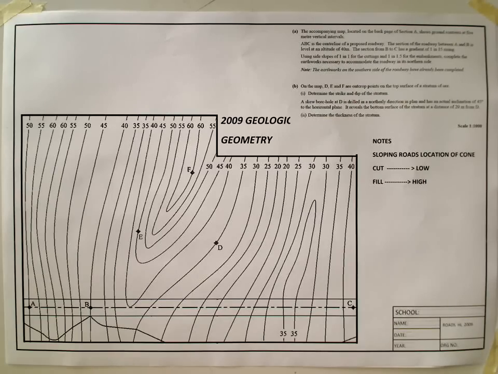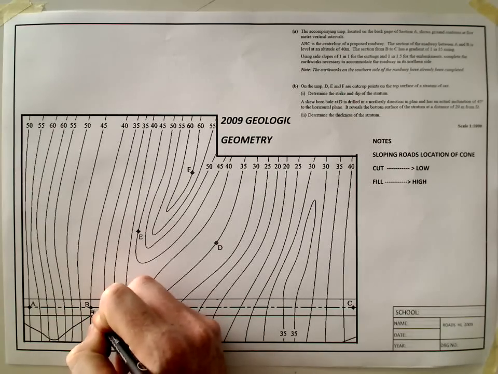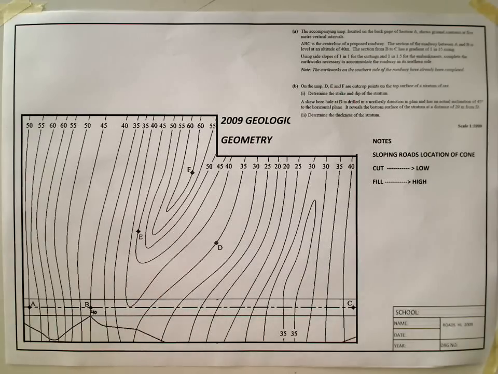The map shows 5 metre vertical intervals. ABC is the central line of a proposed roadway. The section of the roadway between A and B is level at an altitude of 40, so A and B is at 40. The section from B to C has a gradient of 1 in 15 rising.